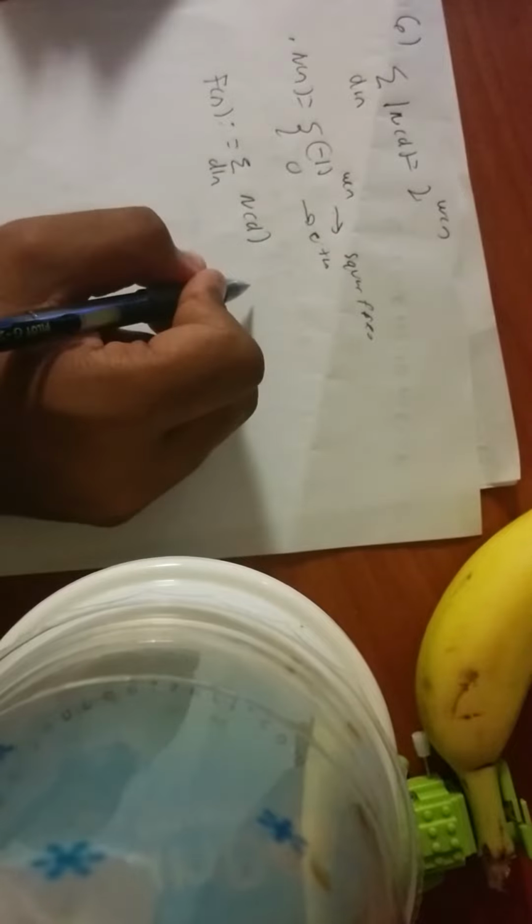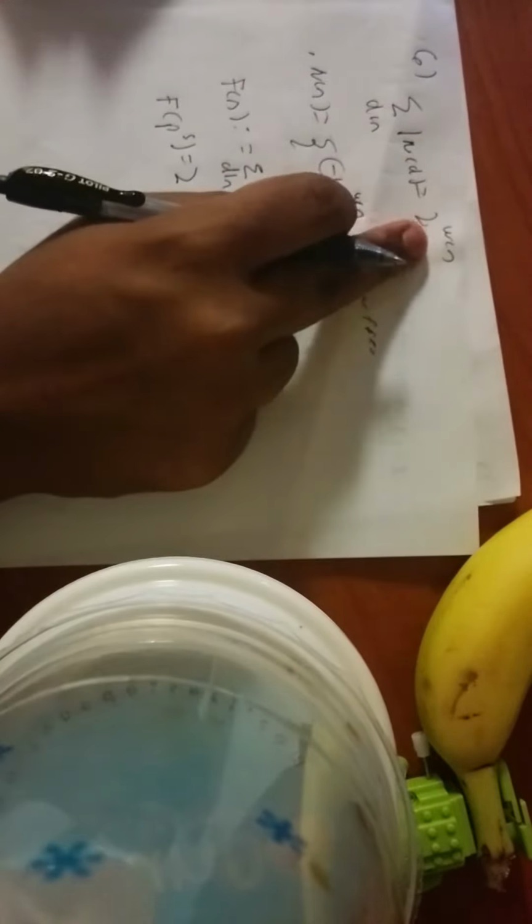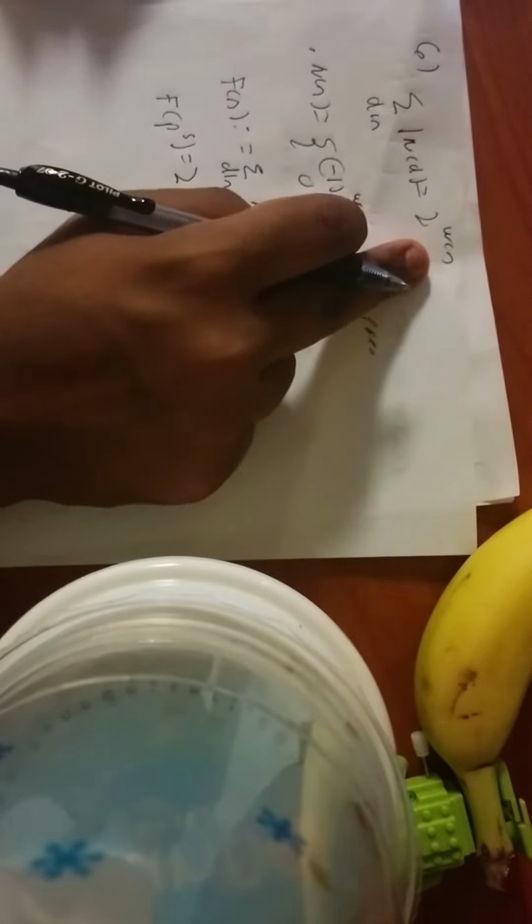So remember, F is multiplicative, so it follows that if we can prove F of p^s equals 2, then we're done. Because since we're looking for 2 to the omega of n, we can just multiply the rest by factors of 2. So how do we do this?